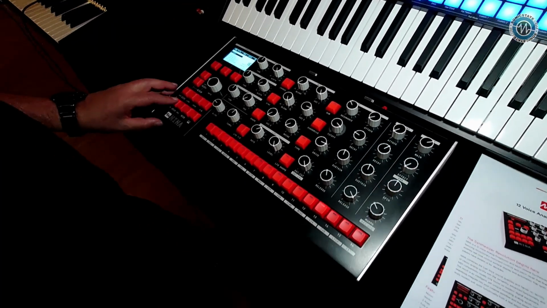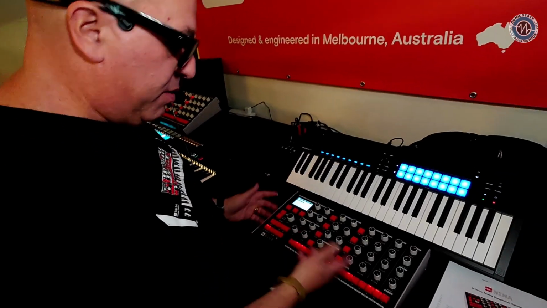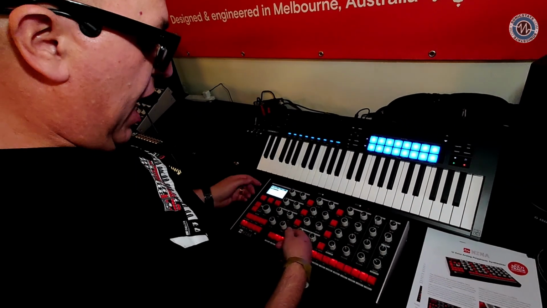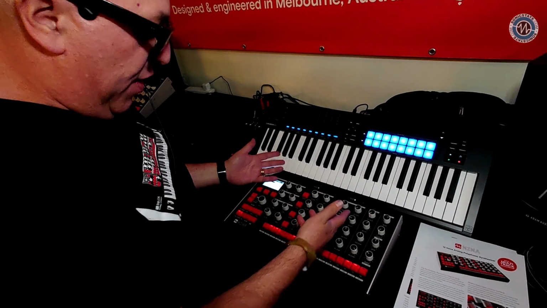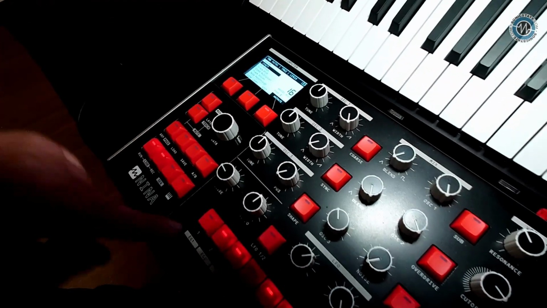Fantastic. But wait, there's more. We also have live automation. So that was kind of per step parameter locking. But we can also do this across the length of the track. So if we go into live record mode and I move a knob. Silly me, I didn't press animate.